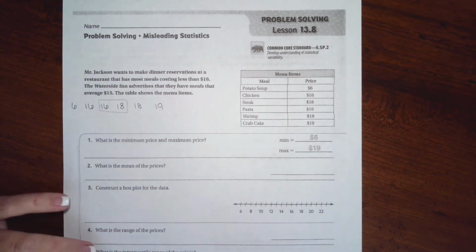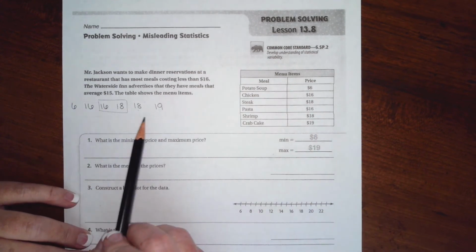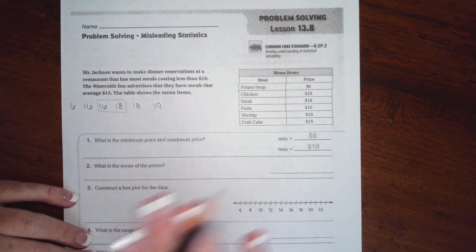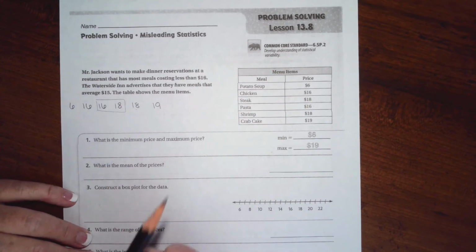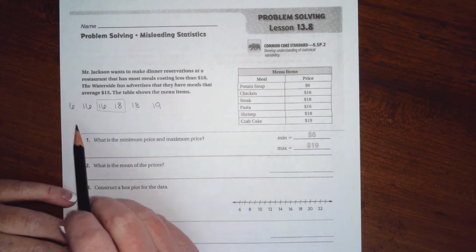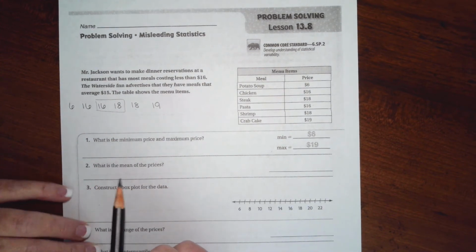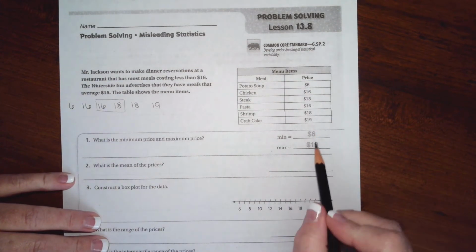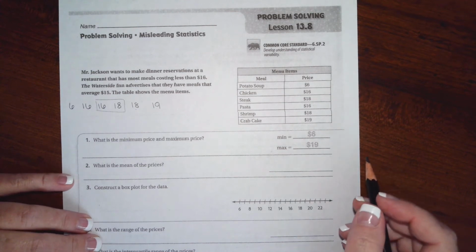So you'll notice that all I did was take the numbers that are in this chart and lay them out in smallest to biggest order, just like always. Every time that we do mean, median, mode, interquartile, all of that, you're always going to need the numbers written out in order from smallest to biggest, okay? So minimum price, maximum price, that's pretty obvious, so they did those. Next was the mean of the prices.